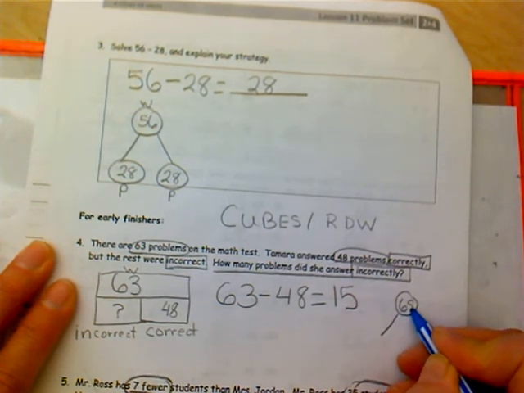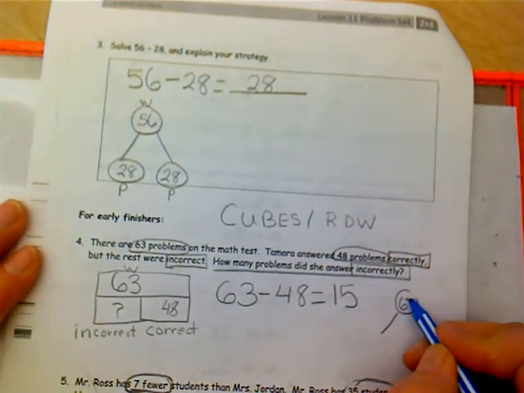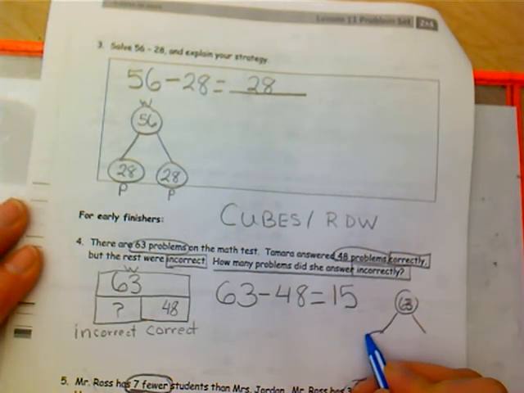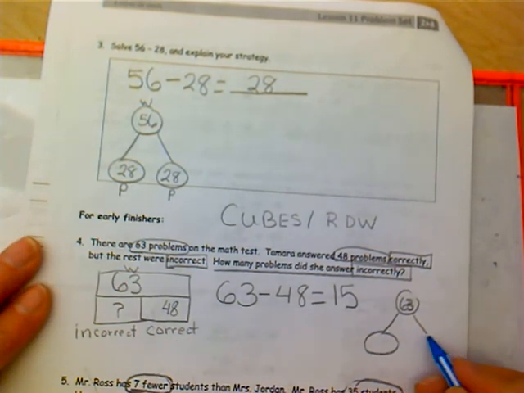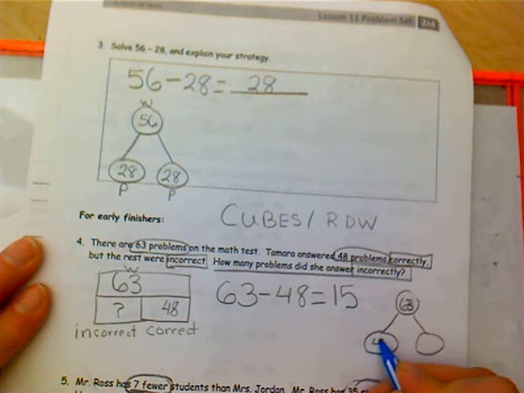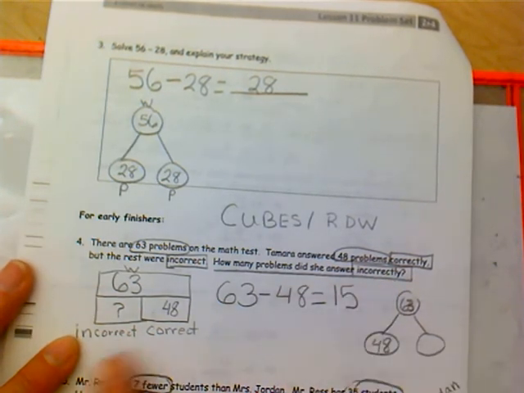Whoops, not 68. Look at your numbers: 63. And the part that I do know was 48. Those are the ones that she got correct. So I have that part. That part was 48, and I'm trying to find out how many she answered incorrectly.